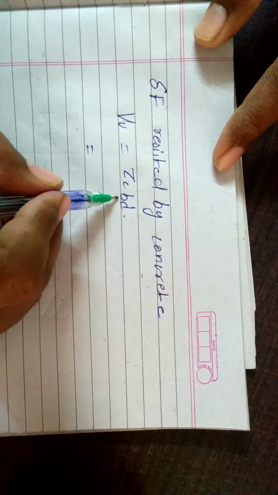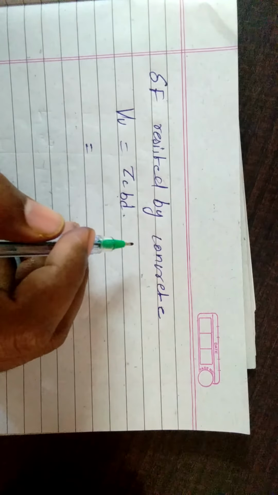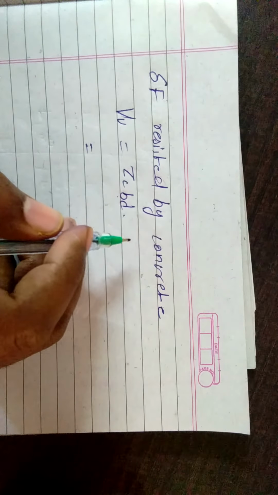In the first case the B was the alternative in terms of one-way shear, but in two-way shear the B will be the perimeter, meaning the line which is acting at the d by 2 distance. You have to take the perimeter of this.